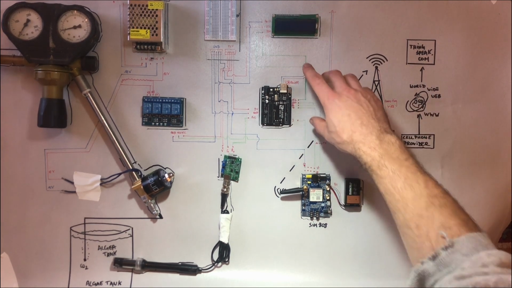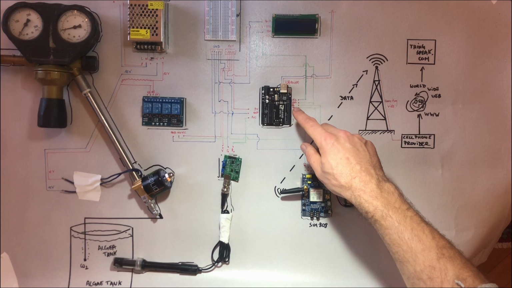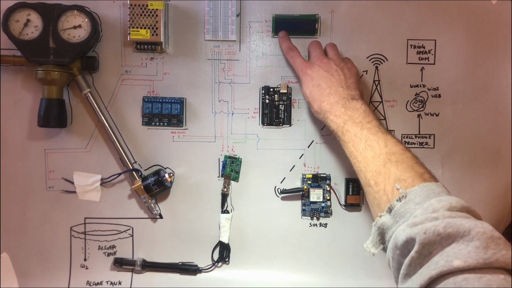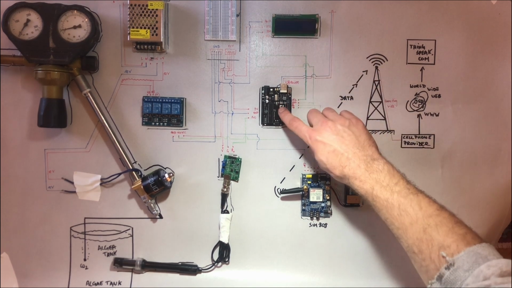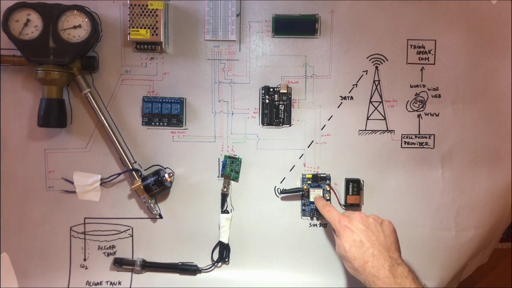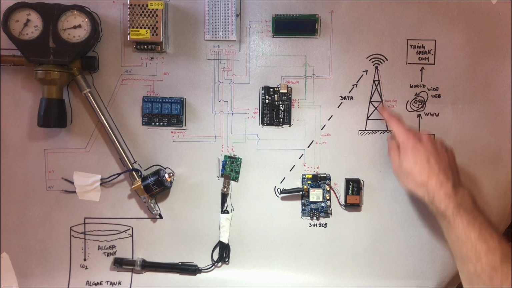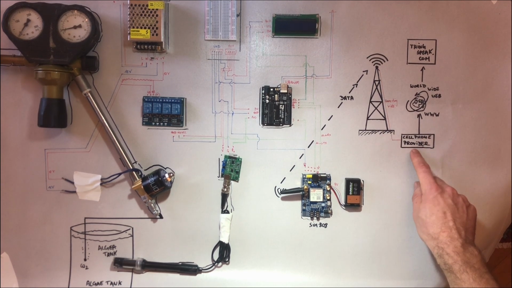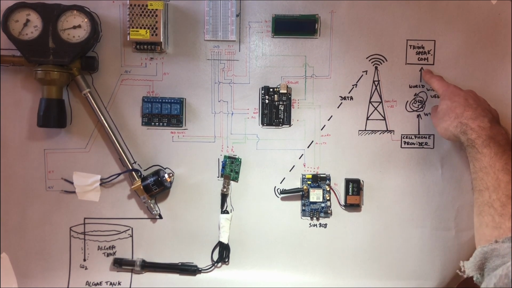So if you have a pH of 6.5 on your Arduino, which you will be able to see on the LCD, it will also at the same time send the pH 6.5 to this module, which will send it to the mast, which will be received by the cell phone provider, which will send it to Thingspeak.